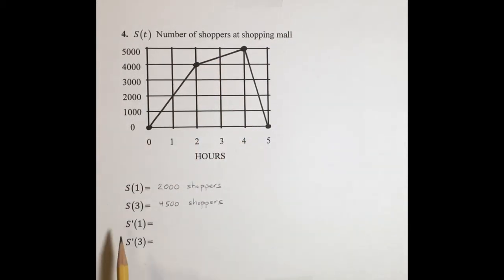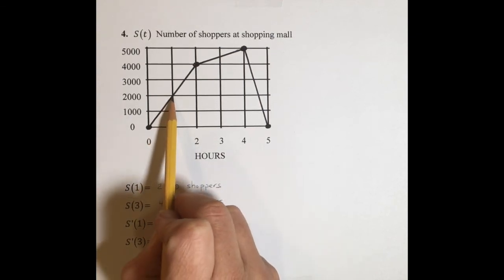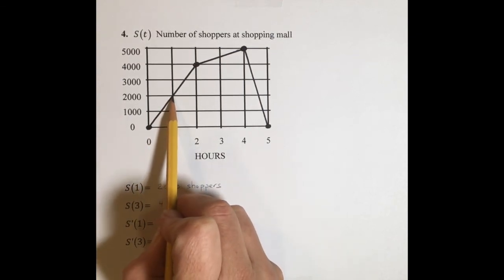When we're asked to evaluate s prime of 1, we're being asked to evaluate the rate of change at time 1. And recall that the rate of change of a graph is the slope of the graph. So we're being asked to determine the slope of the function when time equals 1. And notice that this portion of the graph is a line segment. We should be able to get the slope of this line segment.